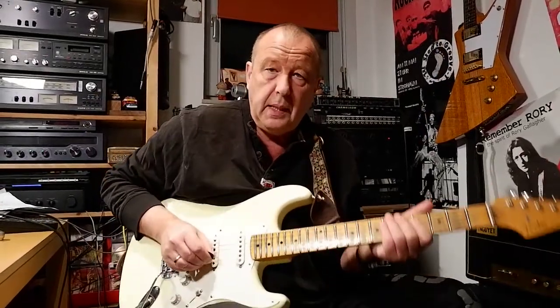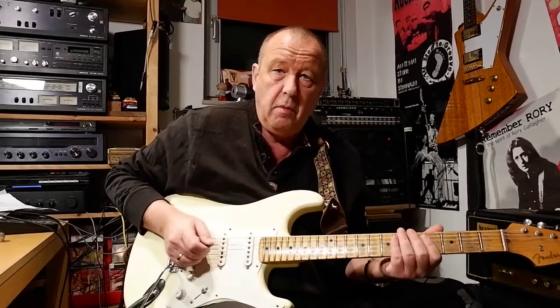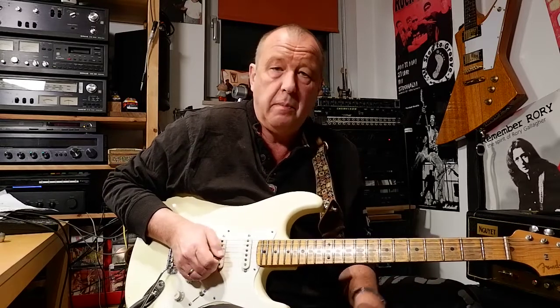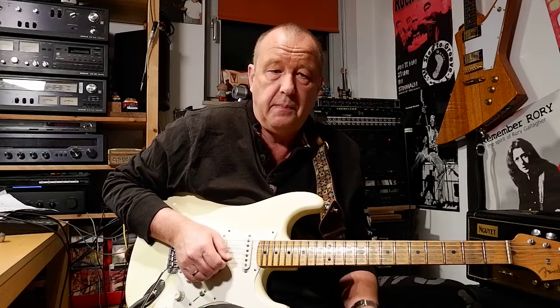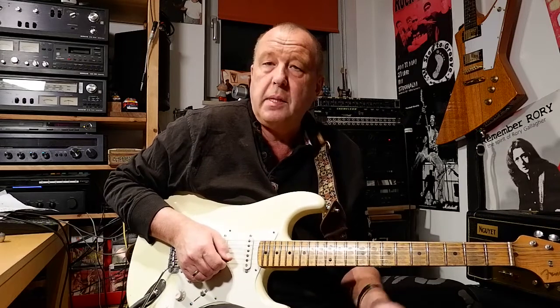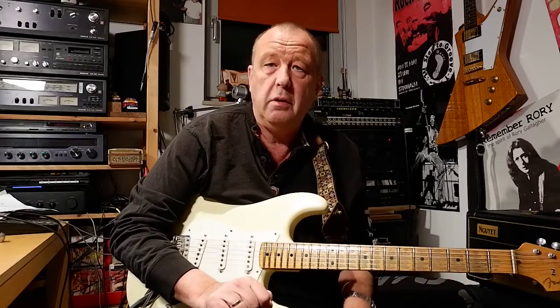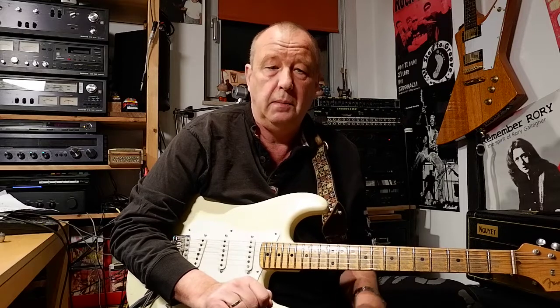Okay, now let's start an example with a D minor chord. If your band colleagues like to jam over a D minor chord, you have to think in which scale you are jamming, because we have the possibility, for example, to play a D Dorian, or a D Phrygian, or a D Aeolian mode.